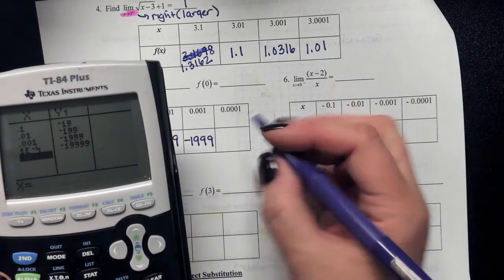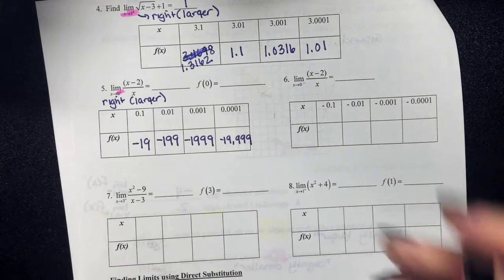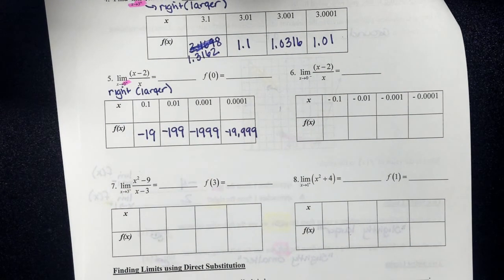And then I end up with negative 19,999. So that's interesting. As I got closer and closer to 0 from the right, do you notice a pattern? Am I approaching a particular number?